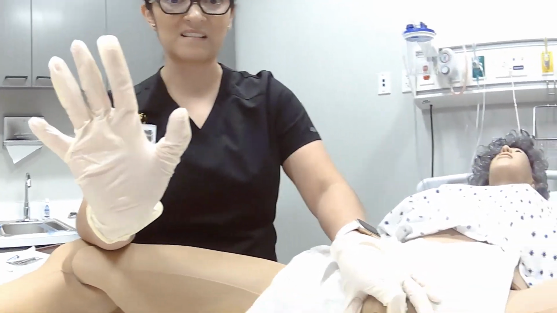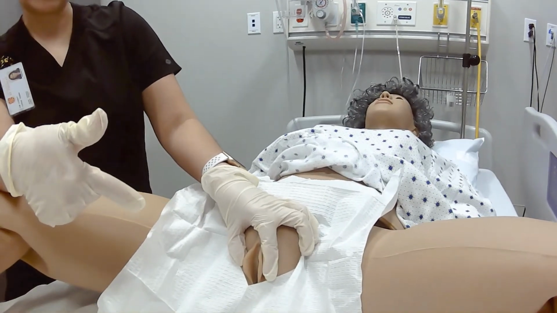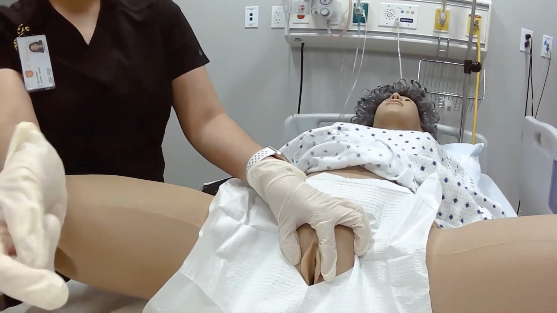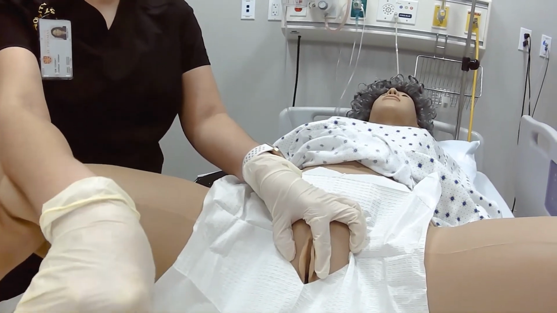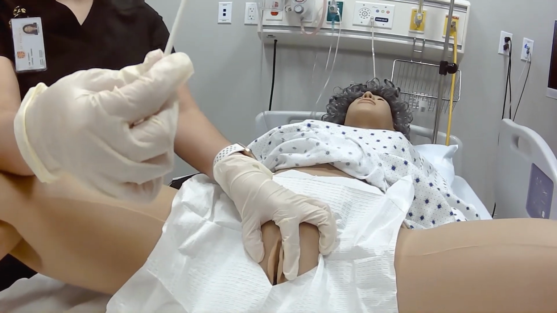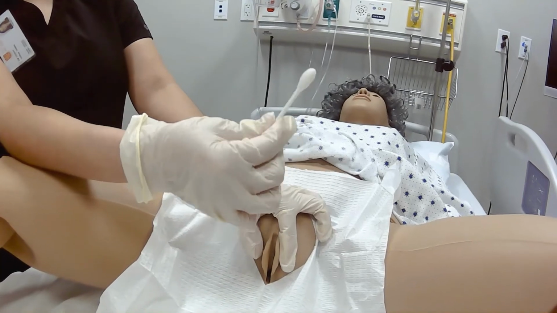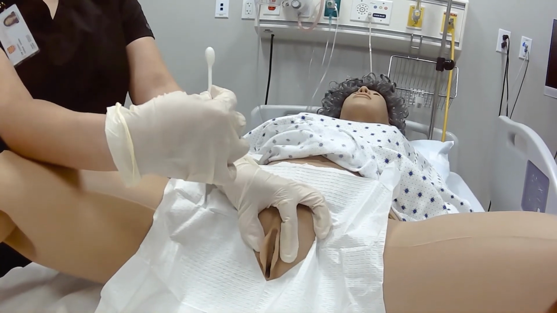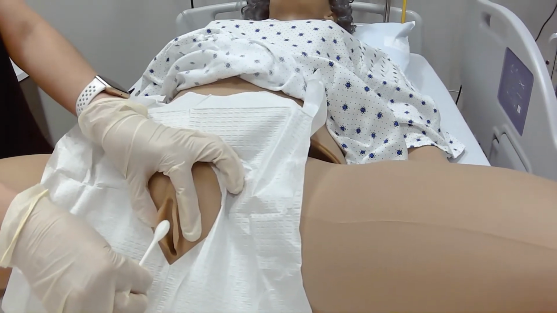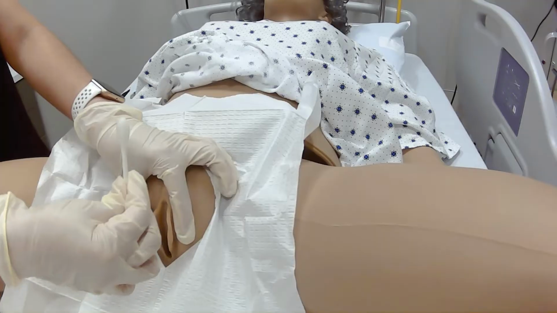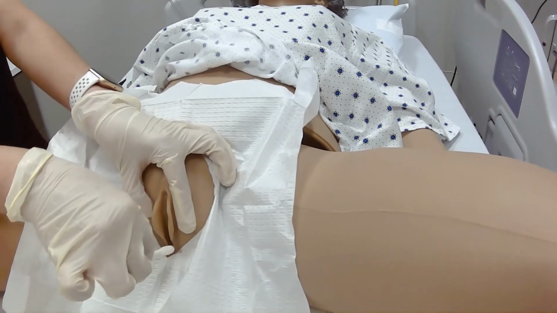Okay, because that is the only hand that is sterile at the moment. So I need to make sure that the labia are open. And with my sterile hand, my right sterile hand, I'm going to grab one of the swab sticks and I need to clean from distal to proximal to medial. Okay, so top to bottom, one wipe per swipe. Okay, or one swab stick per wipe. So top to bottom, we're cleaning the labia, top to bottom.